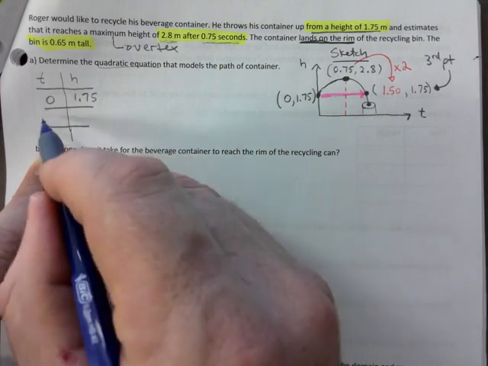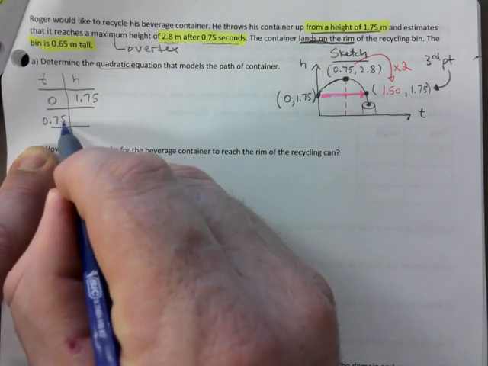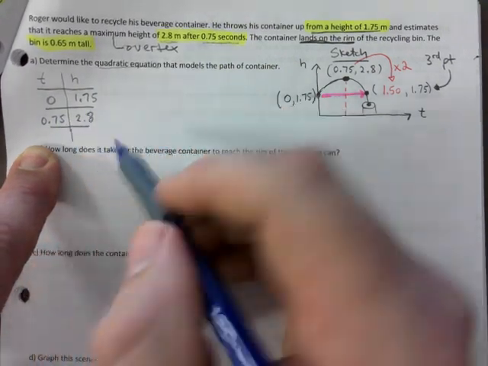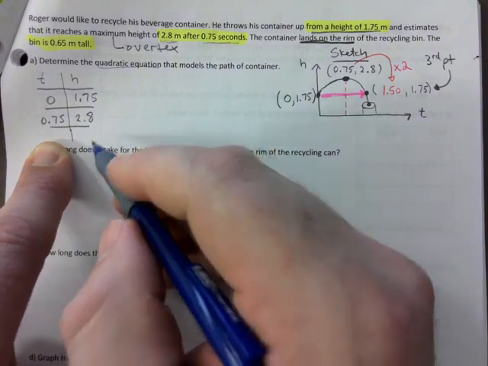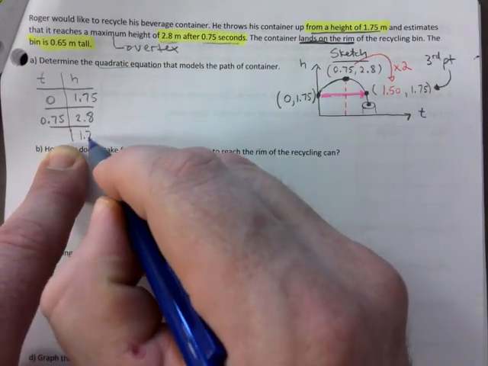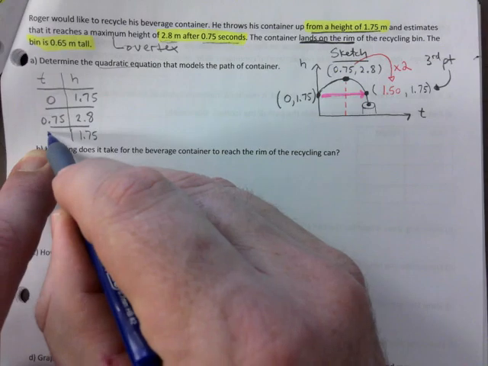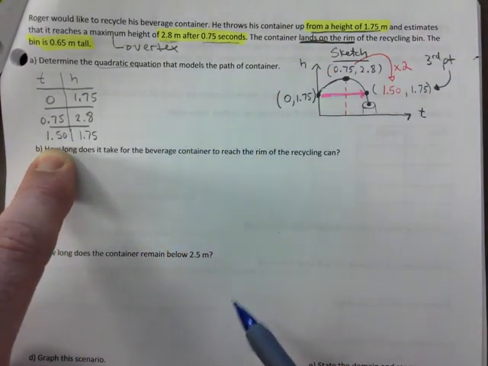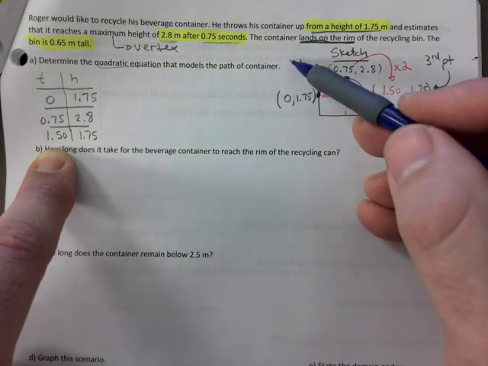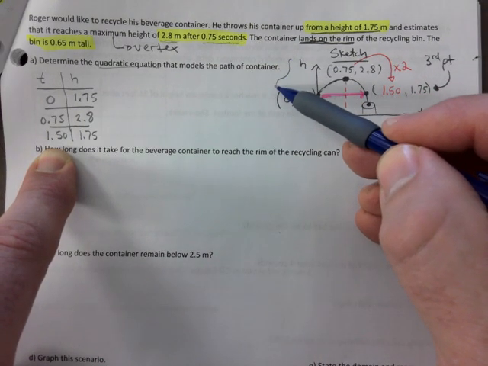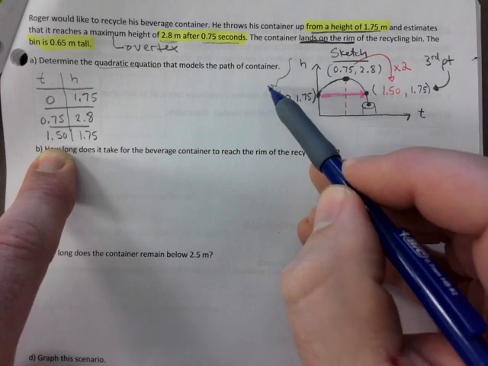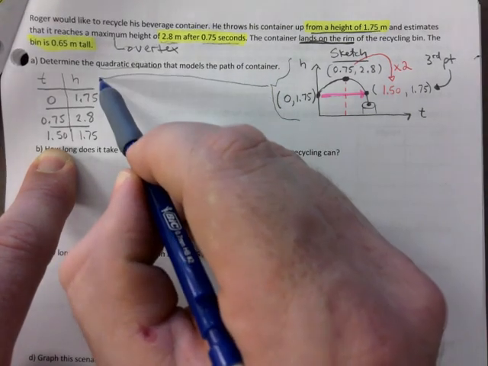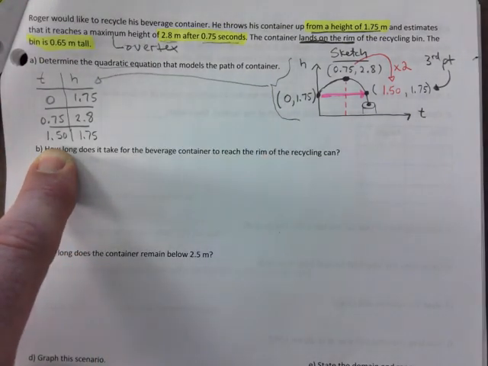And then it's 0.75, 2.8, and then I come back to 1.75, and this one is 1.5. Okay. The whole purpose of this diagram is to be able to come up with your points.